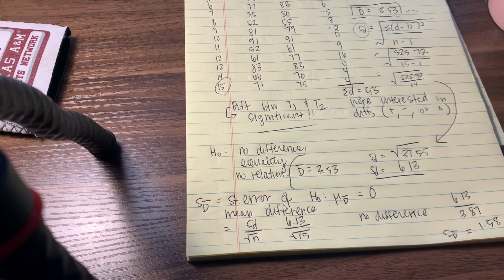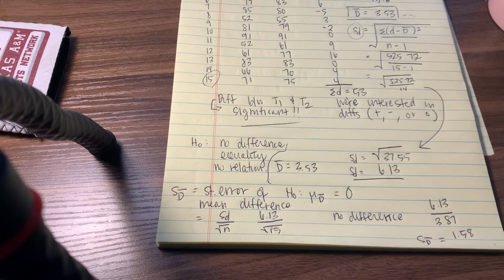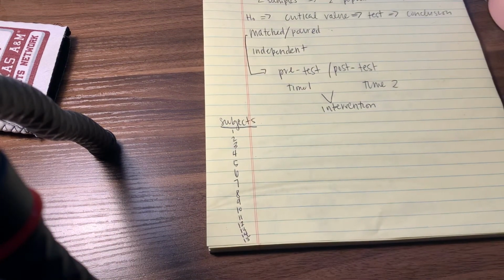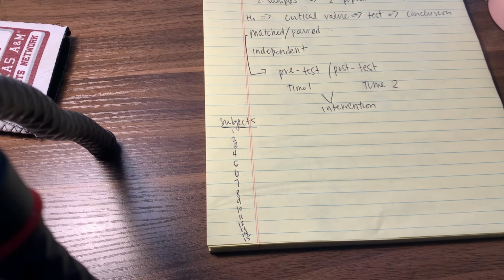So again, using all of these different ingredients, and thinking back to some of the things that we've done in the past, now we've got all of the ingredients that we need to apply the test, okay?